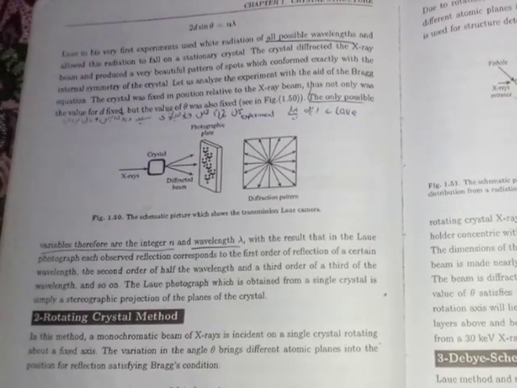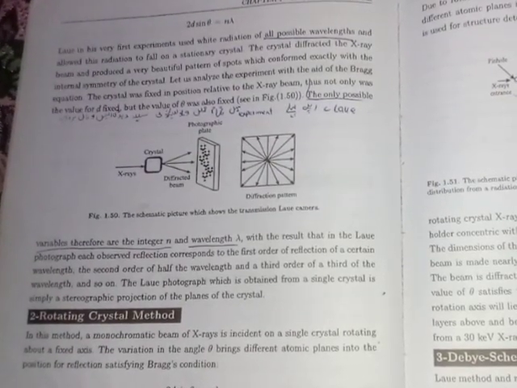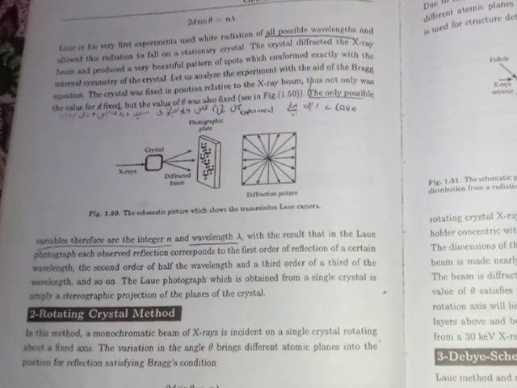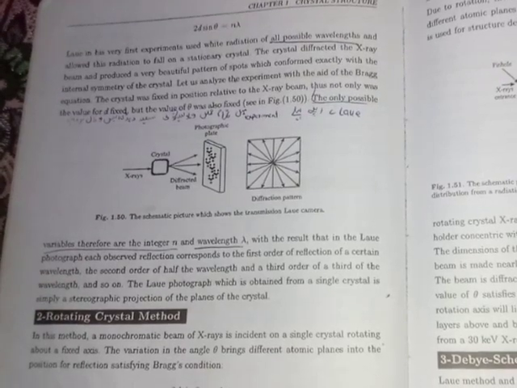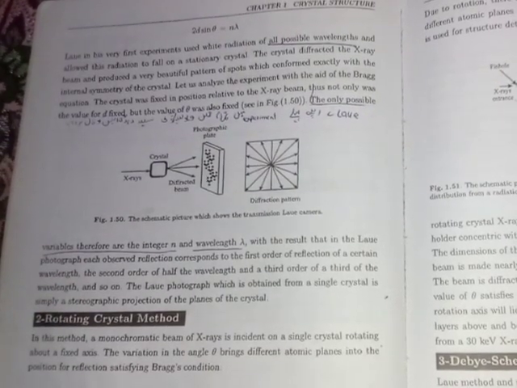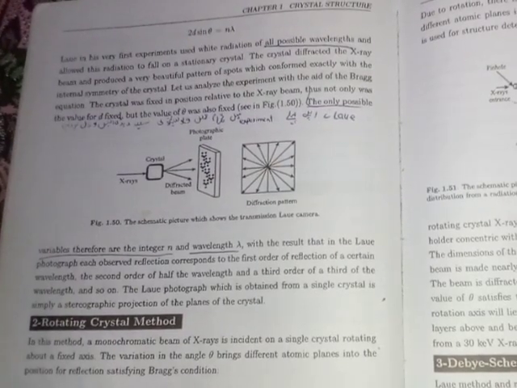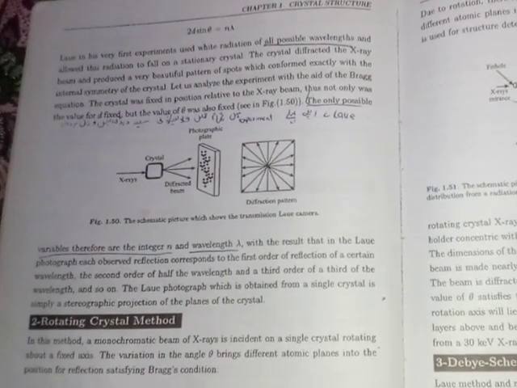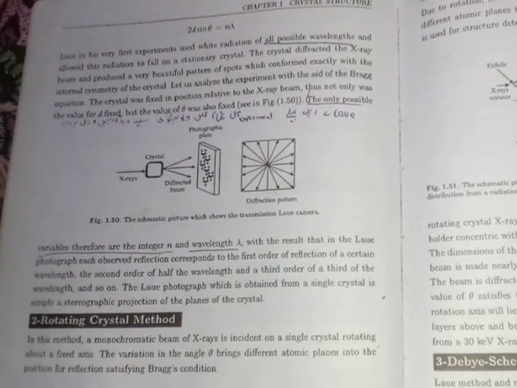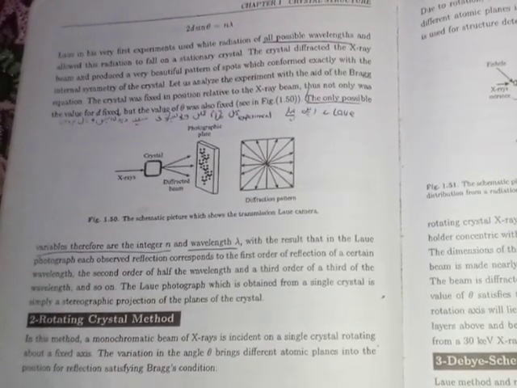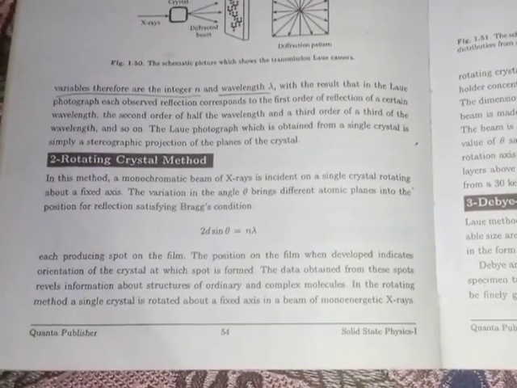With the result that in the Laue photograph each observed reflection corresponds to the first order of reflection of a certain wavelength, the second order of half the wavelength and a third order of a third of the wavelength and so on. The Laue photograph, which is obtained from a single crystal, is simply a stereographic projection of the planes of the crystal. Second है हमारे पास rotating crystal method.